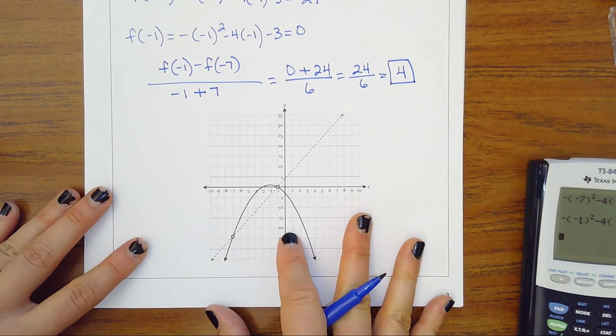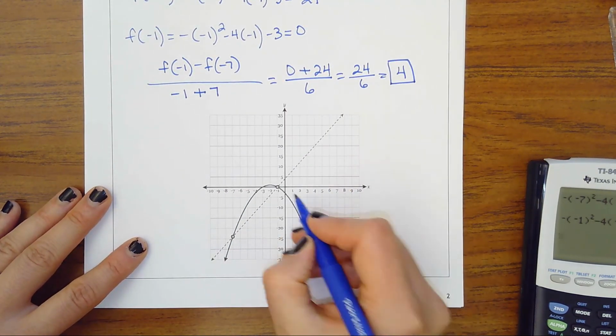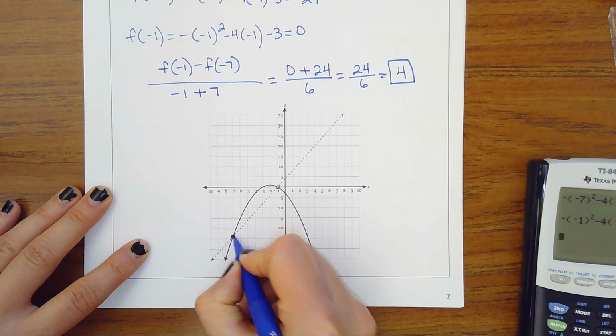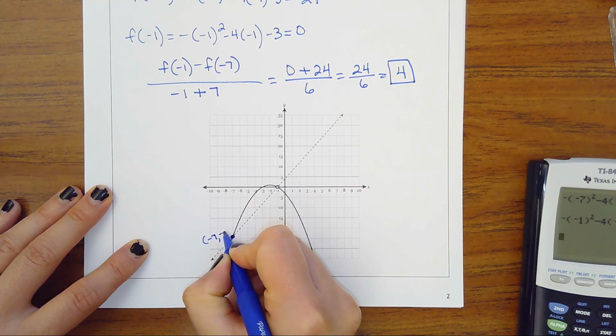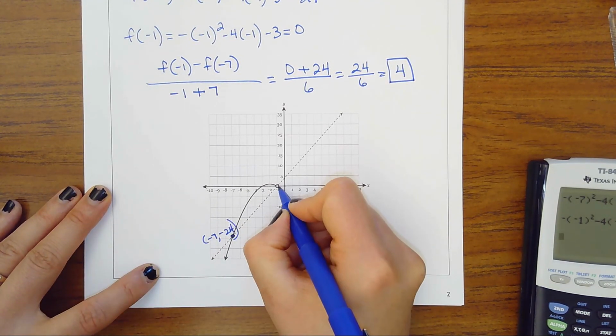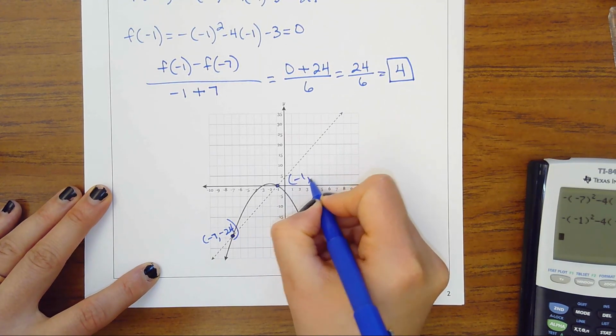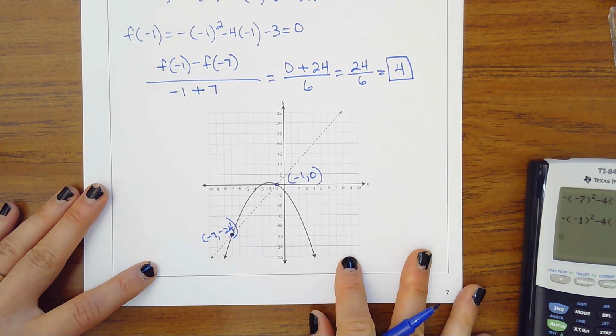And so now here's the graph, just to match this up in your brain. At negative 7, we found a value of negative 24. At negative 1, we found a value of 0. And then we're just doing rise over run of those points.